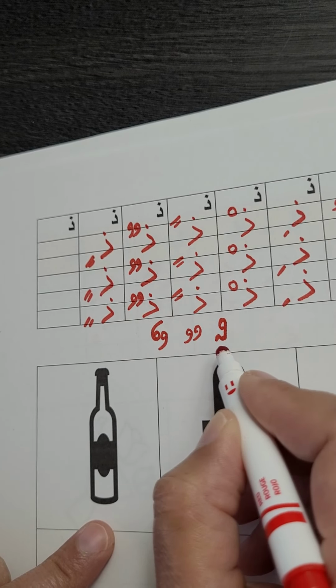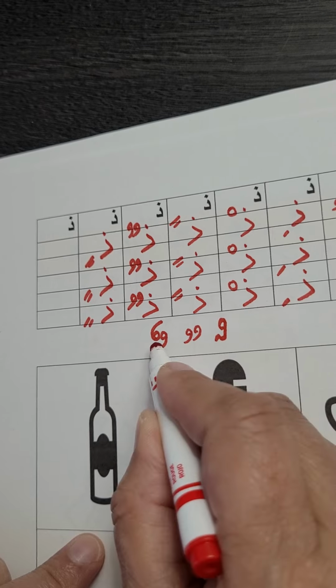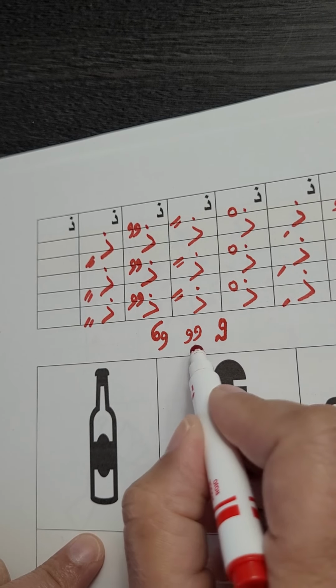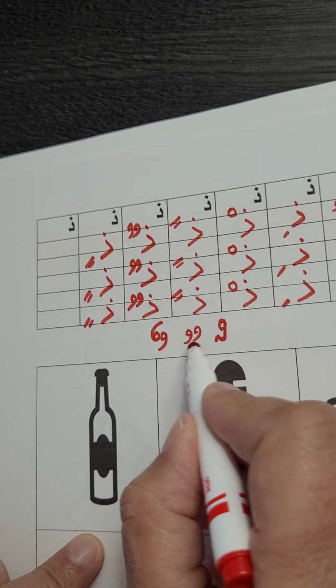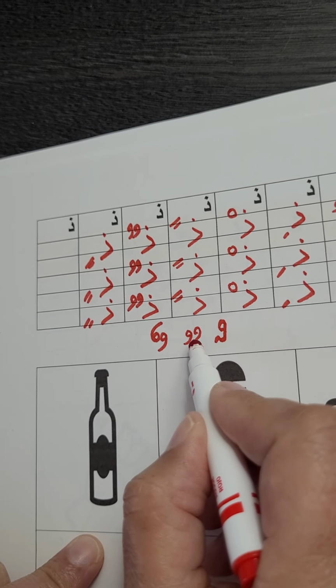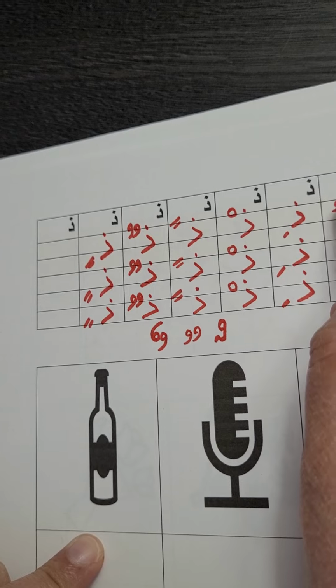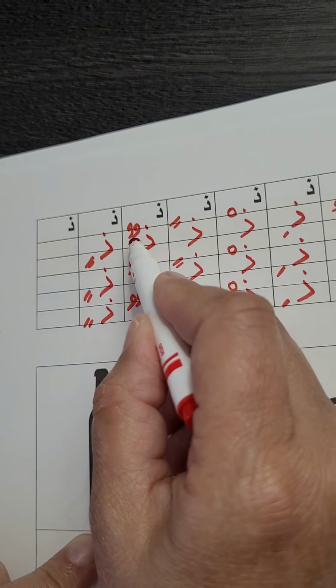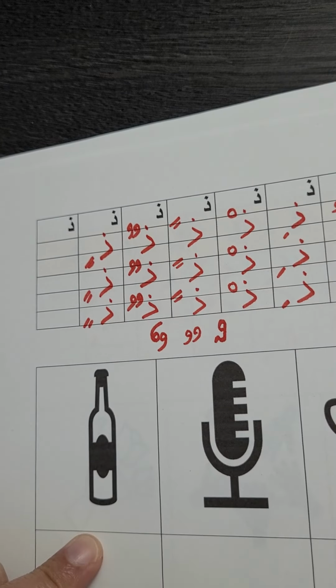It's your way. You can choose either this one or this one or this one. I like to write it like two small waw on the top here, just to show that this is dhamma, because when you have dhamma, you have one waw. So when you double it, it will be two waw.